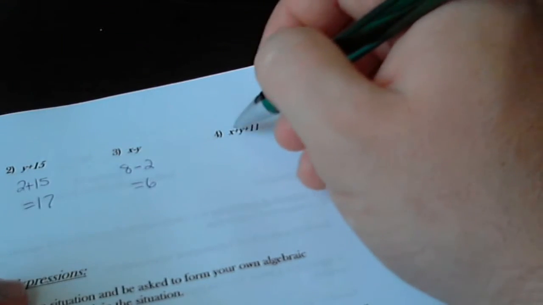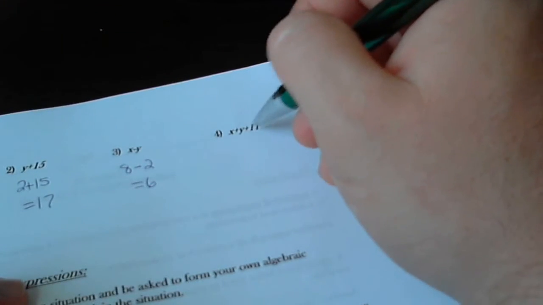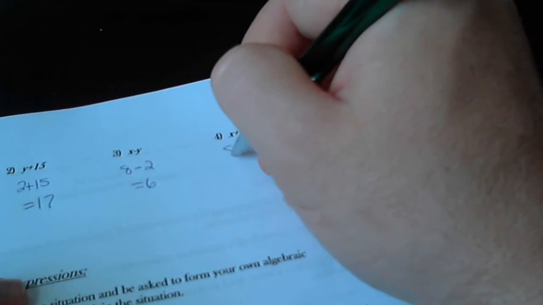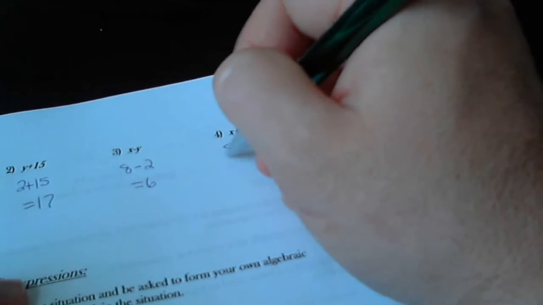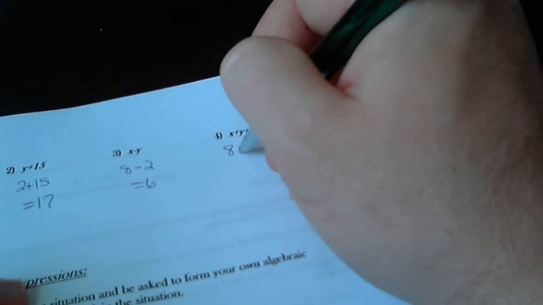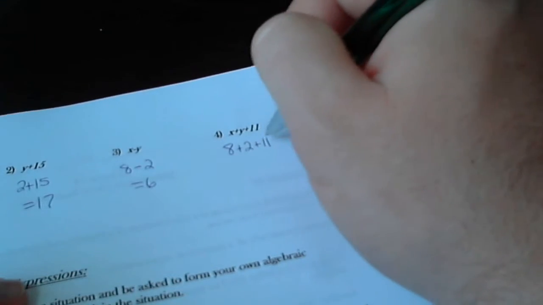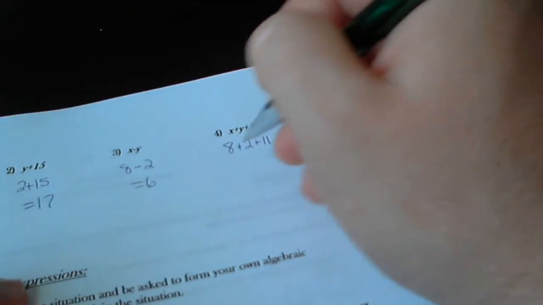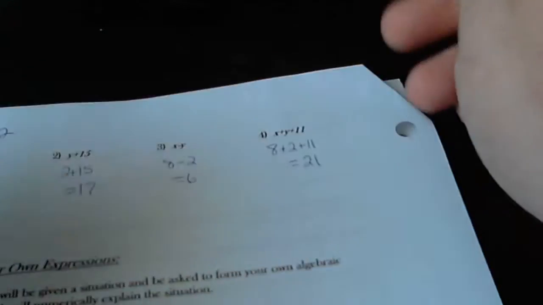Finally, a double substitution again. X plus y plus 11, but x is 11. Oh, I'm sorry, x is 8. Y is 2, and then the 11 from before. 8 plus 2 is 10, plus 11 is an easy 21.